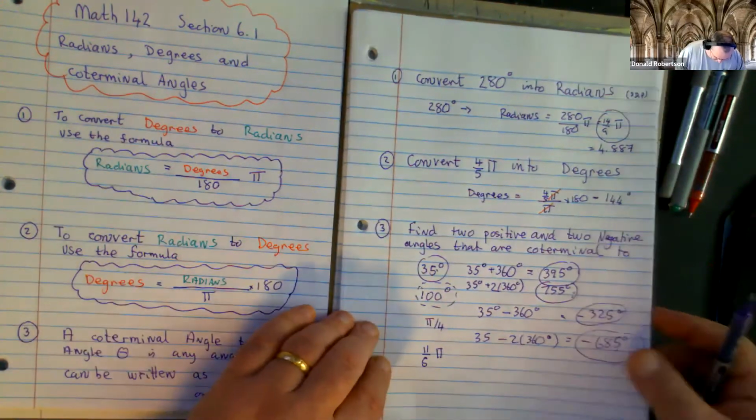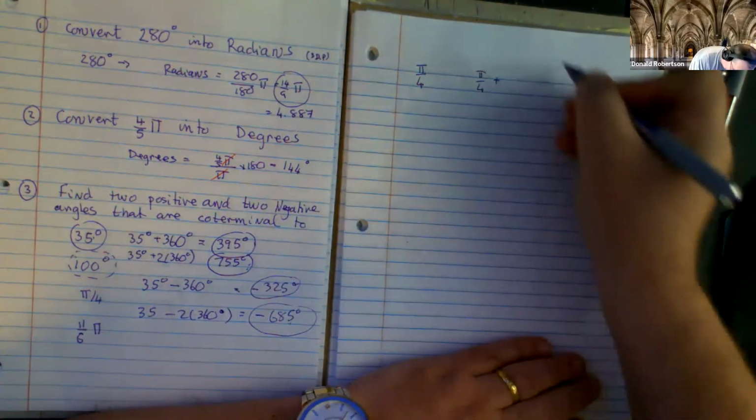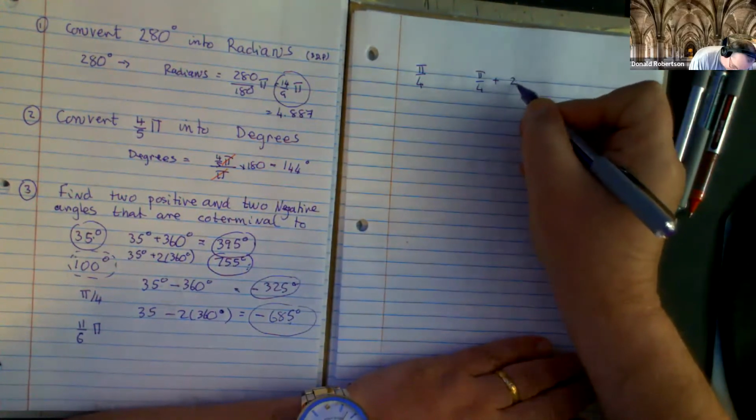Now, if that's how you find coterminals for angles that are degrees, then what would you be doing if it was 4 pi, which is obviously radians? Well, if you add a complete circle worth, isn't a complete circle 2 pi radians, right?